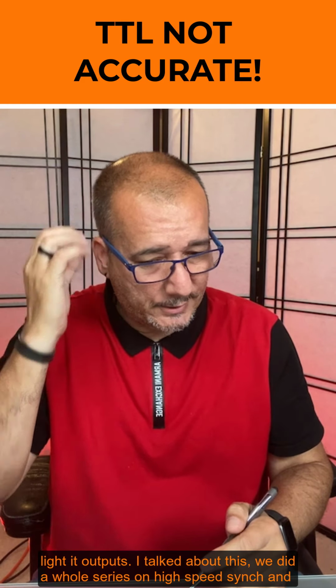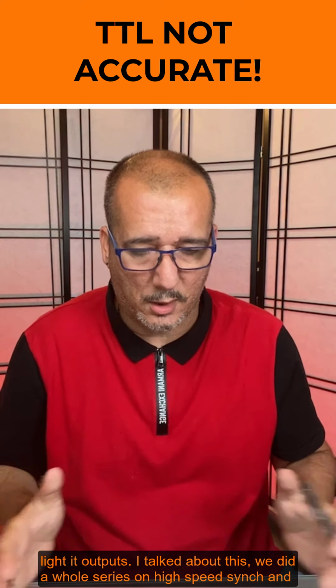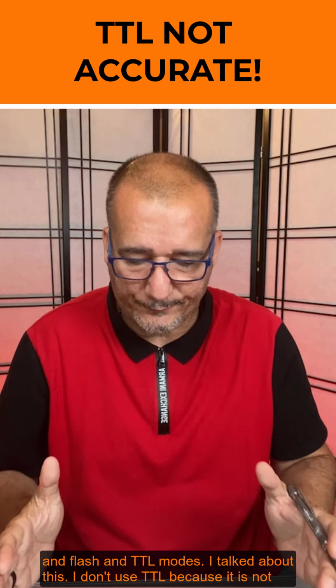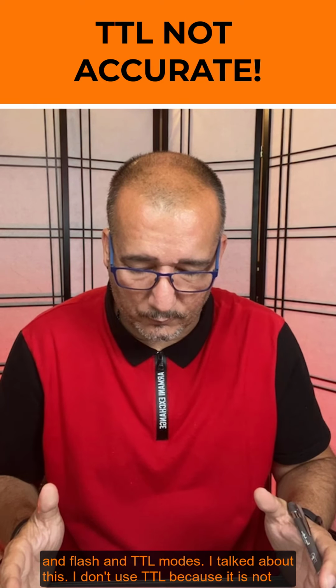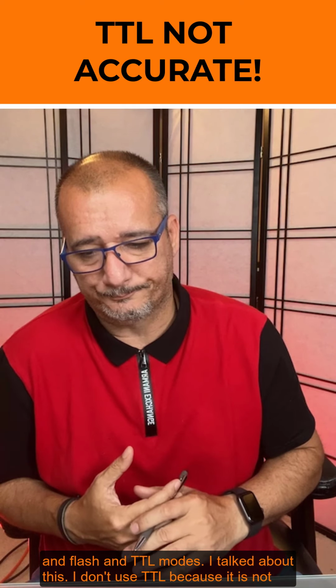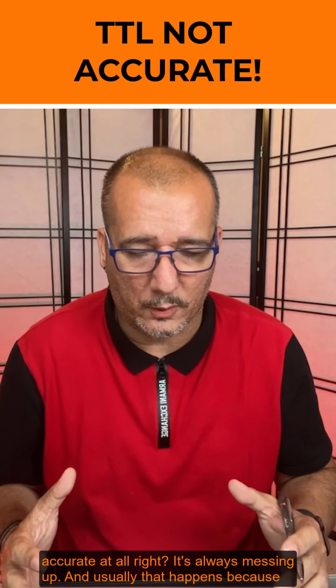I talked about this. We did a whole series on high-speed sync and flash and TTL modes. I don't use TTL because it's not accurate at all, right?